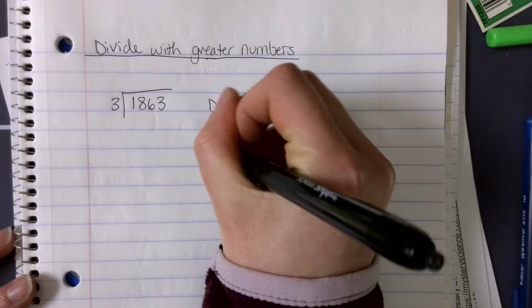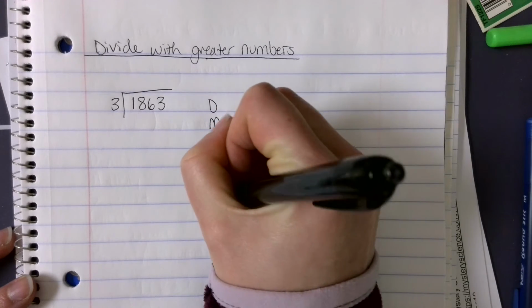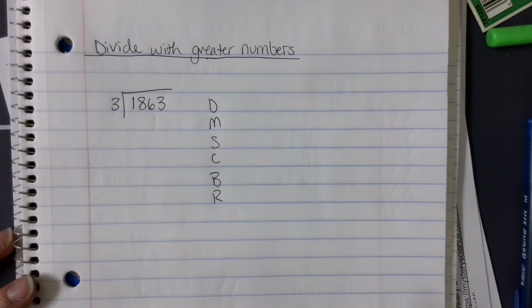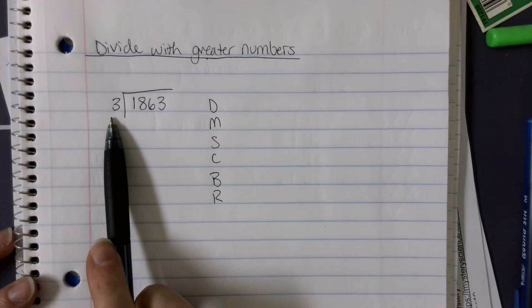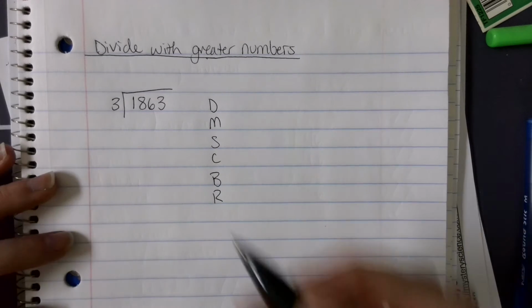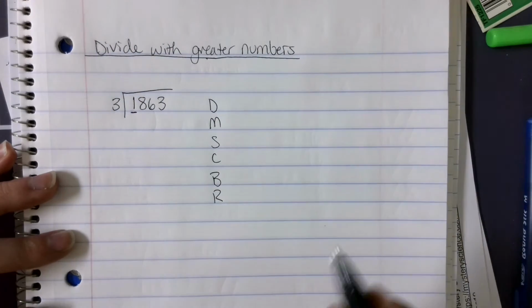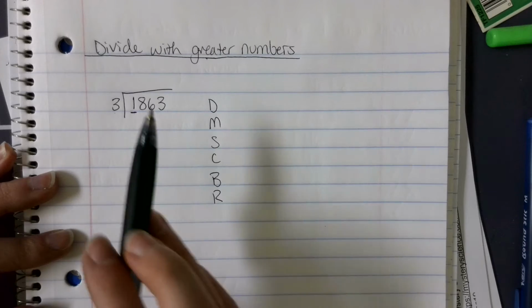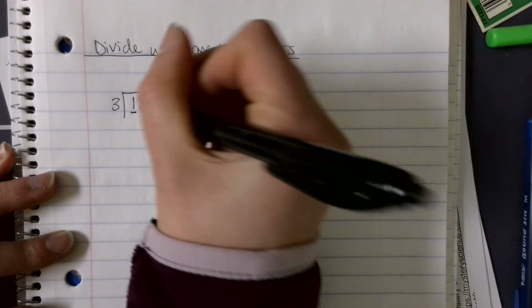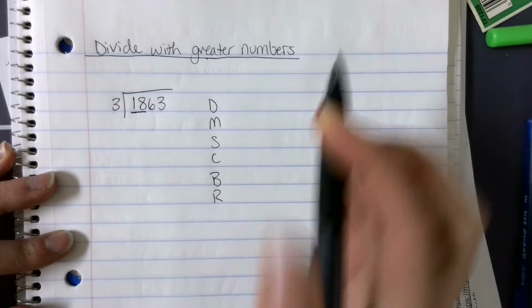Does McDonald's sell cheeseburgers raw? Ew. And what we're going to do is we're going to divide 1,863 by 3. So as always, we underline the first digit in our dividend and we say, can 3 go into 1? The answer is no, because 1 is less than 3. So let's extend our line.